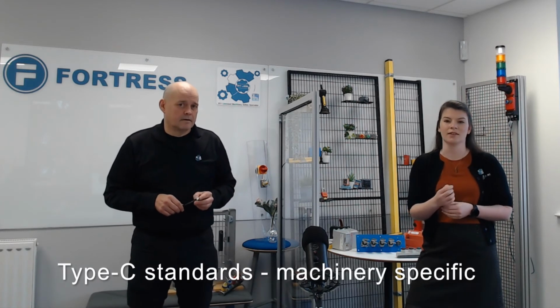Type C standards are machinery specific. So you'll find one for a particular power press, for a particular type of baler. So whatever machinery you're trying to do a risk assessment for, trying to make safe, always have a look to see if there's a Type C standard, because that's going to be a great starting point.